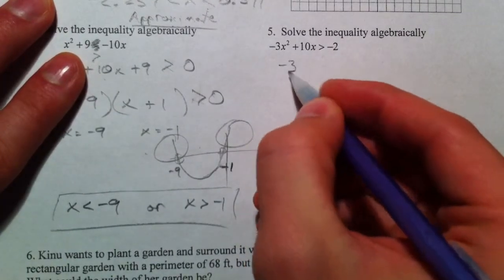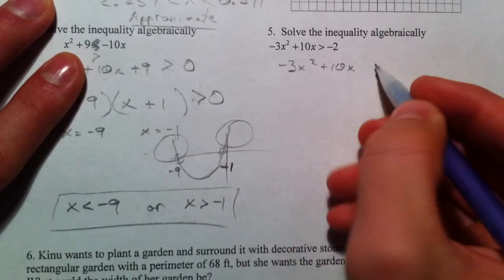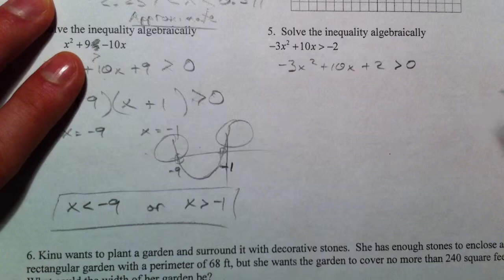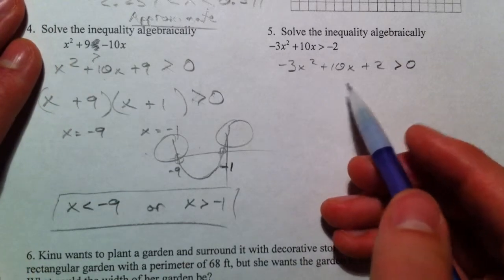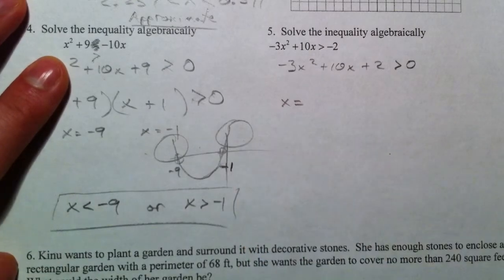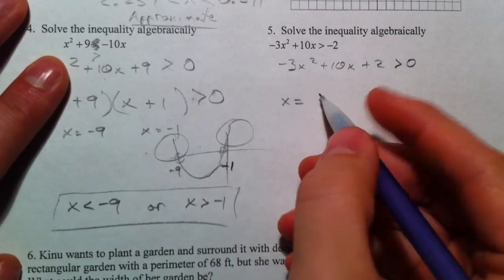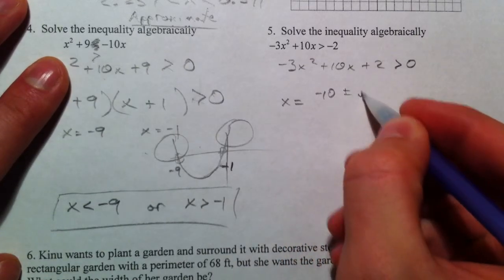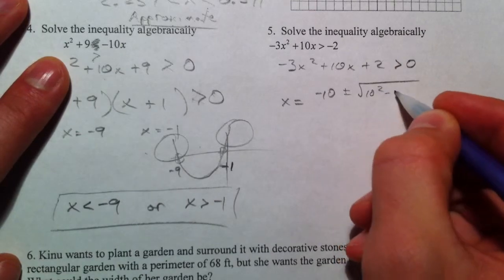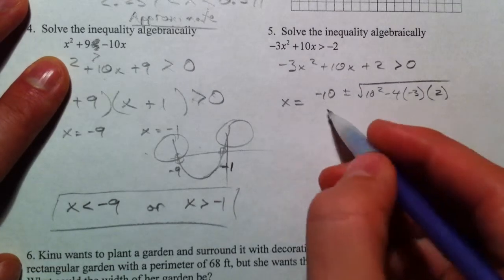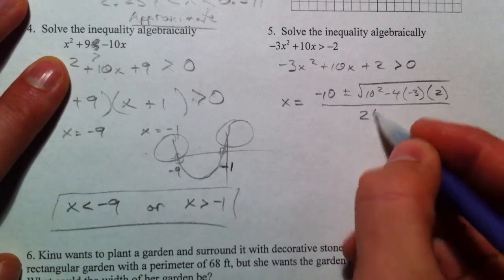And then let's do it with this one, negative 3x squared plus 10x. Add the 2. When is it greater than 0? This one does not factor. And so we're going to have to use, say, quadratic formula because it works. And so we're going to find the exact values for this one. So x equals negative b plus or minus the square root of b squared, 10 squared minus 4 times a, which is negative 3, times c, which is 2, all over 2 times negative 3.